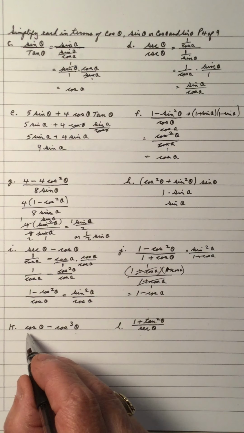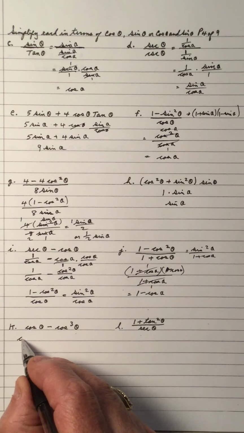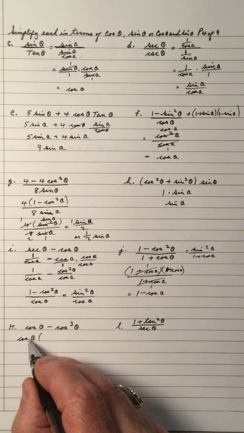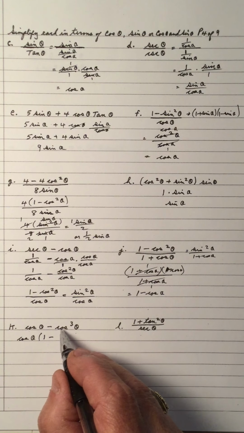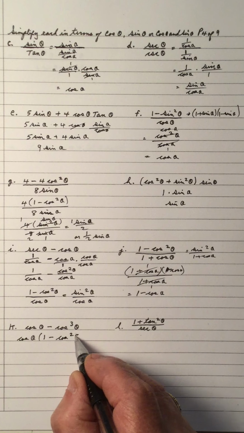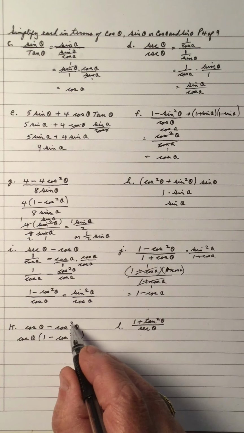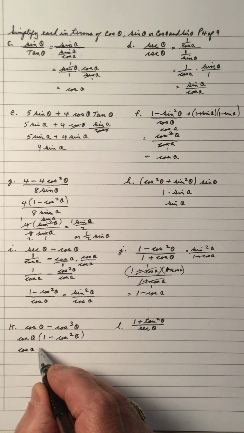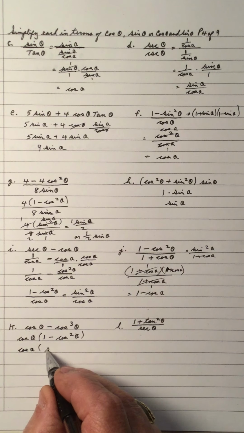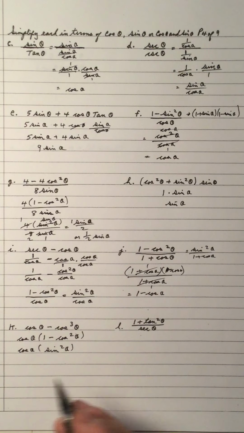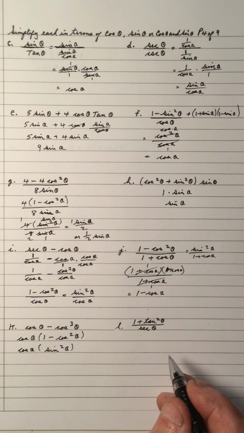And k, I see a cos in both terms, so GCF is cos theta. So that's cos theta divided by cos is 1. Cos cubed divided by cos is cos squared. Remember, you subtract your exponents when you're dividing. 3 subtract 1 is 2. And 1 minus cos squared is sine squared. And we can't simplify it any further.